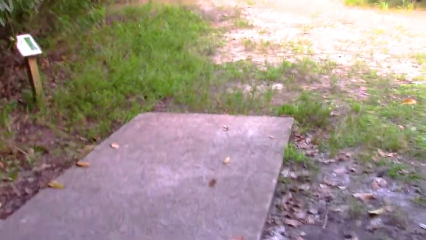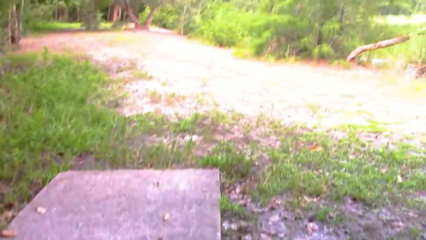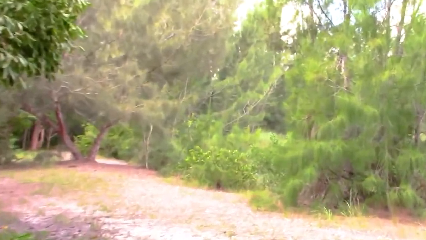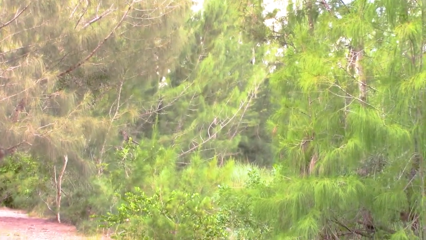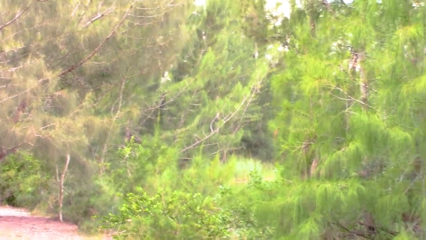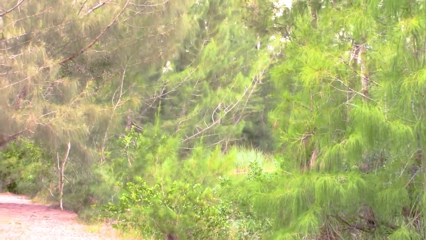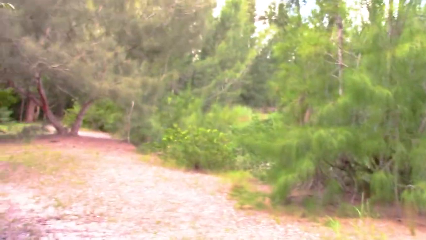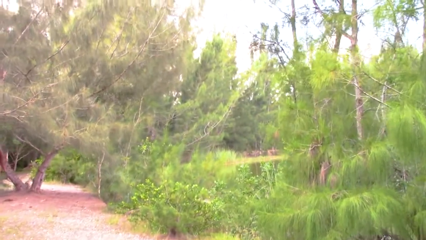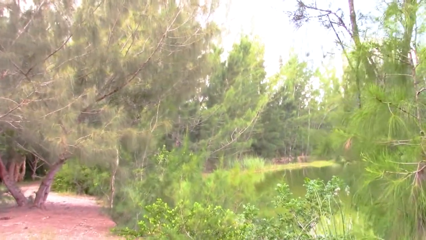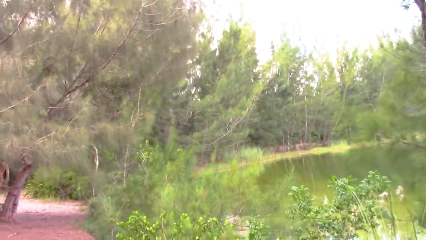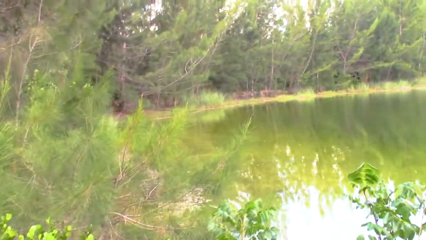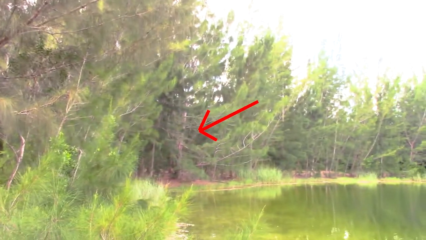So this will be the tee pad and the line I like to throw. You can see there's a gap here between the trees. You can't really tell, that looks like it's not there, but you'll see when I throw it. That's going to be your over the water gap. Let me see if I can come up here. I'll just show you. There, and the basket is going to be over there.